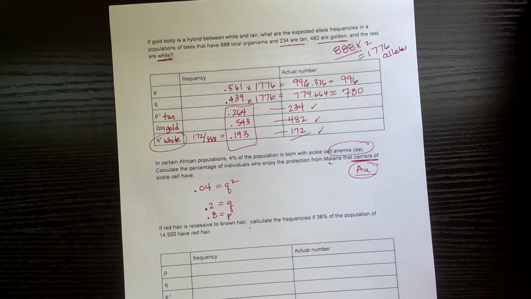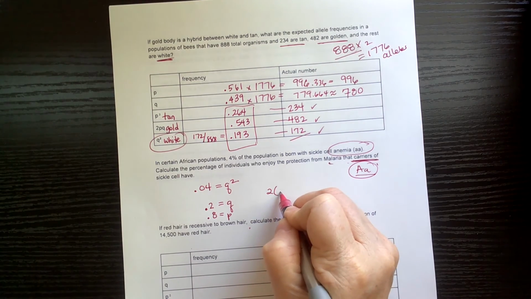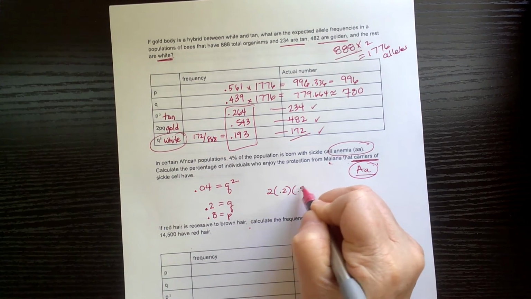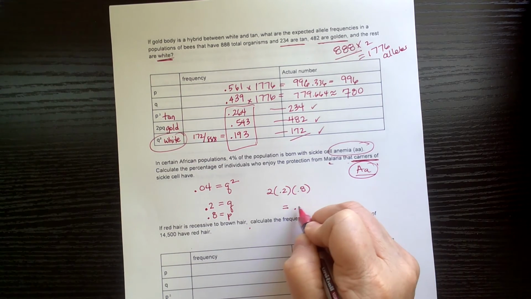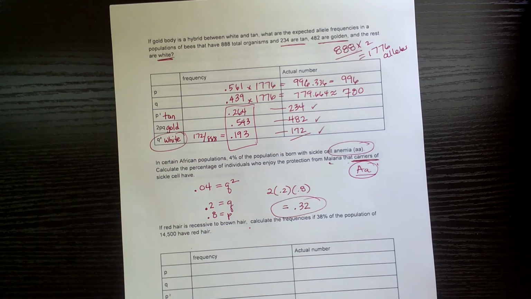So the frequency will be 2 times 0.2 times 0.8, because that's 2pq. And so that turns out to be 0.32. So in that population in Africa, we can estimate that if 4% of the population is born with sickle cell, about 32% of the population actually is heterozygous for it and highly protected.